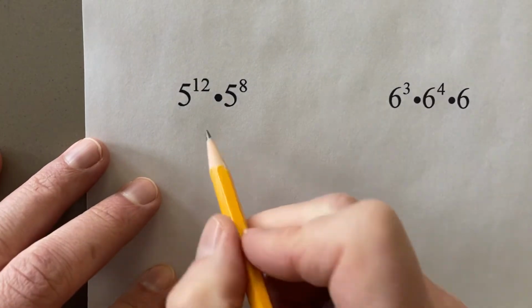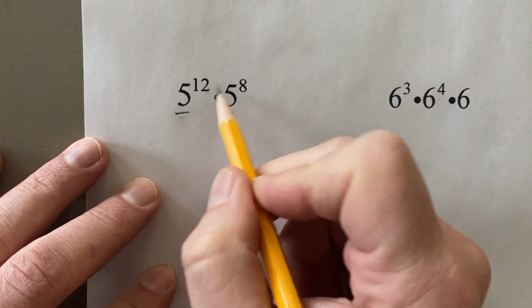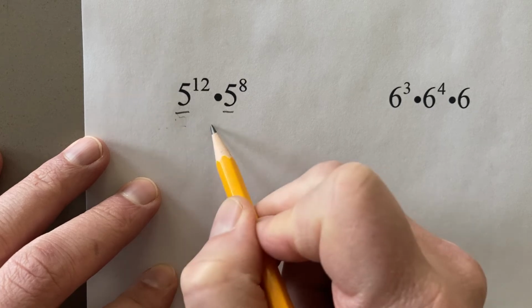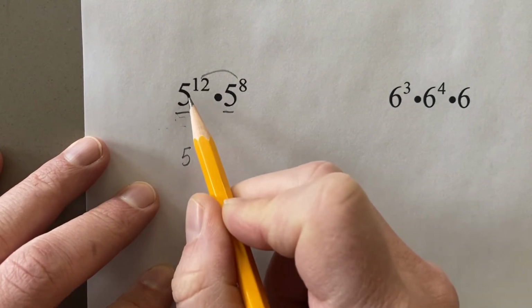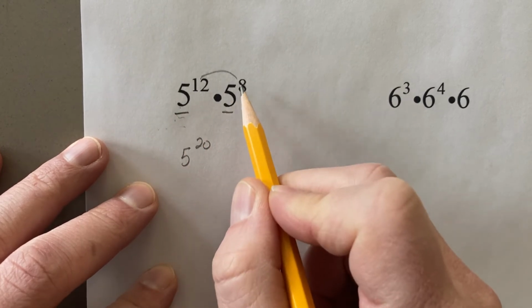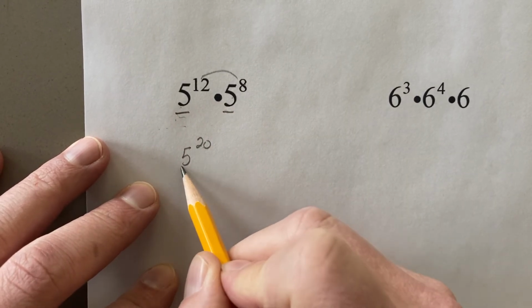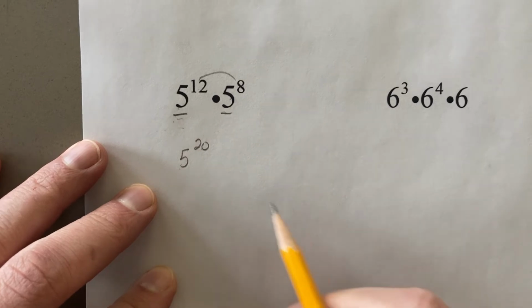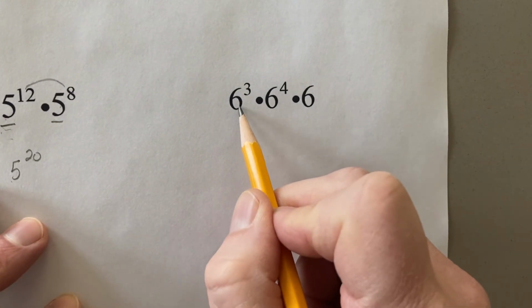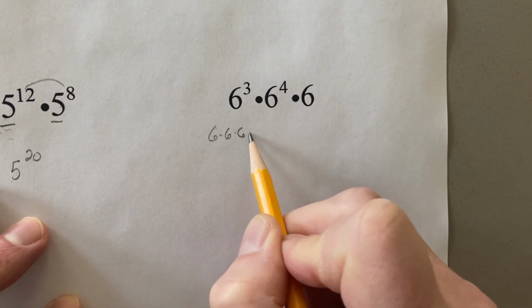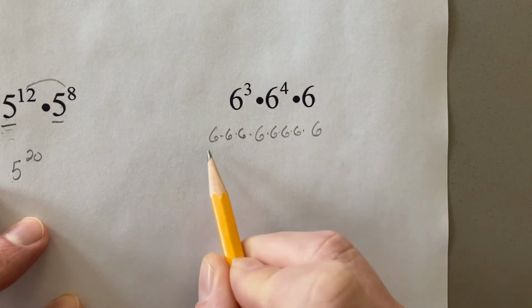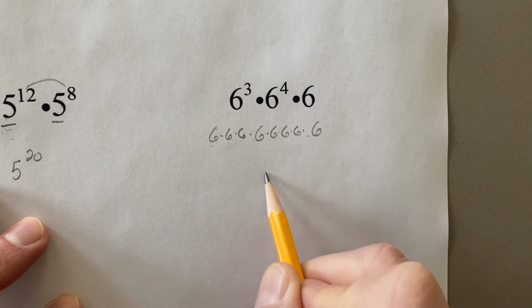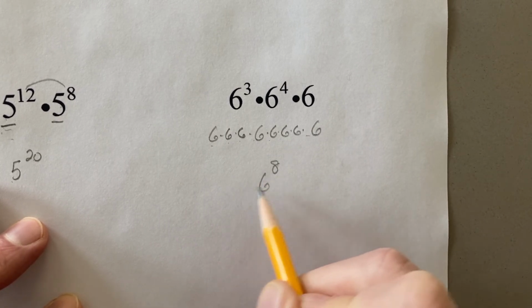Again, just to reiterate, when we have the base like this, this means we have 5 12s times 8 more 12s. So altogether you would have 12 5s times 8 5s would give us 20 5s. You're not going to multiply it in a case like that. Same thing here. You have 6 to the third means 6 times 6 times 6. 6 to the fourth is 6 4 times another 6. Altogether, we have 8 6s, not 8 36s. So I want to make sure to write it like that.